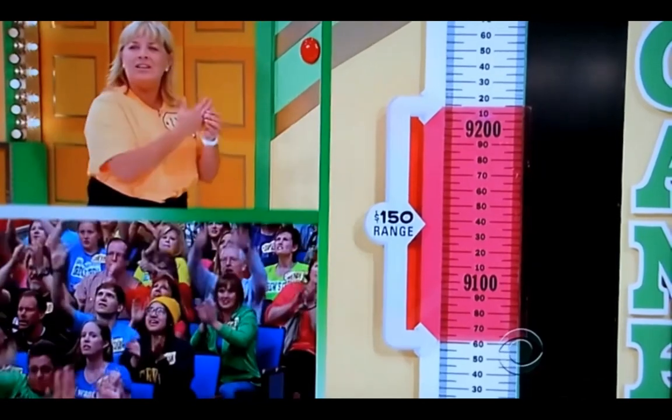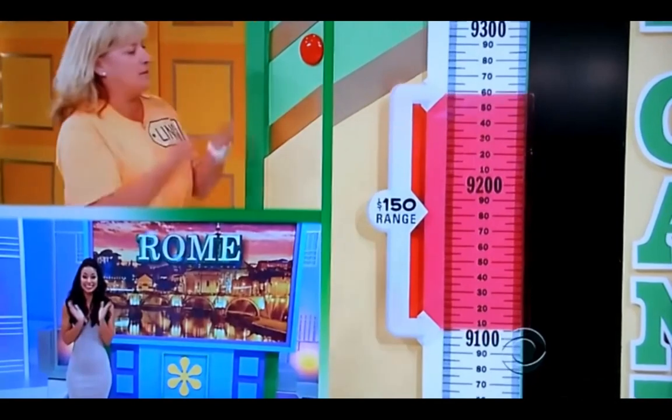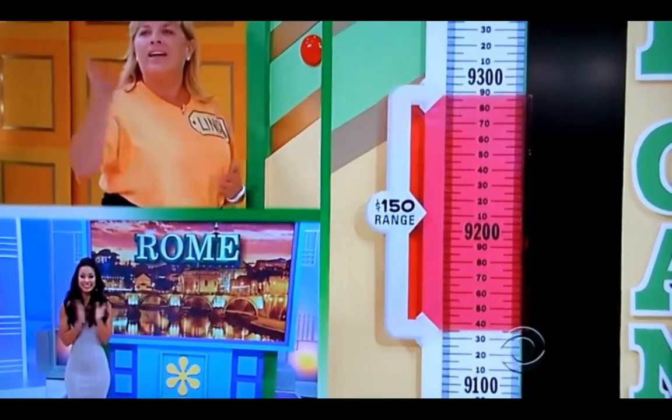Let's get to Rome. Let's get that trip. Round trip coach for 2 people from Los Angeles to Rome. 6-night stay, Vatican view room.